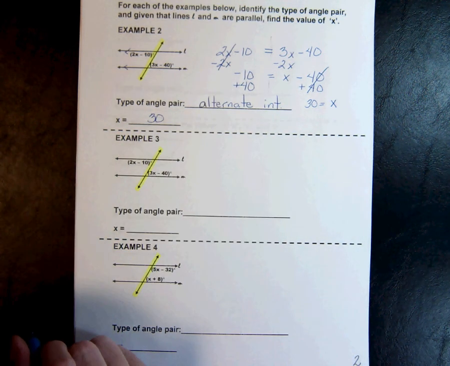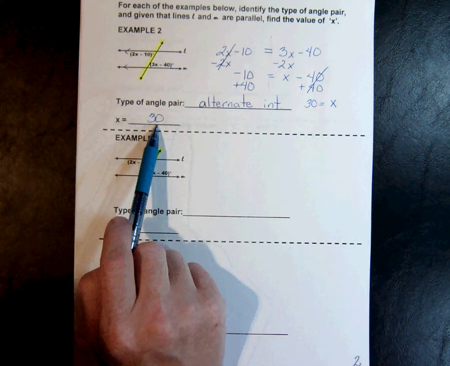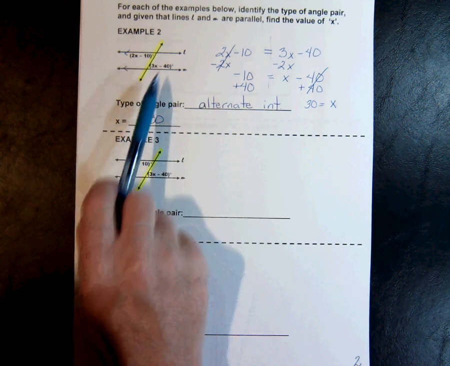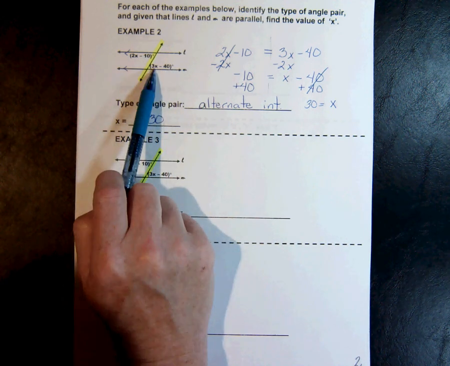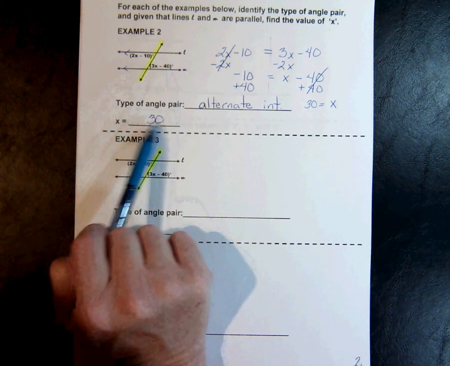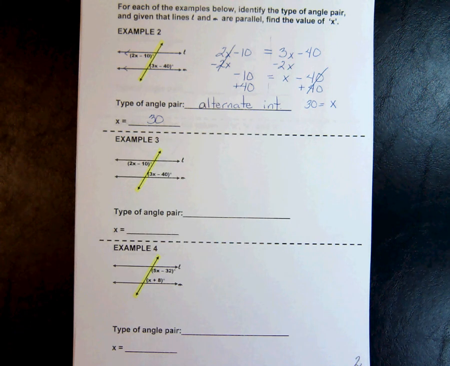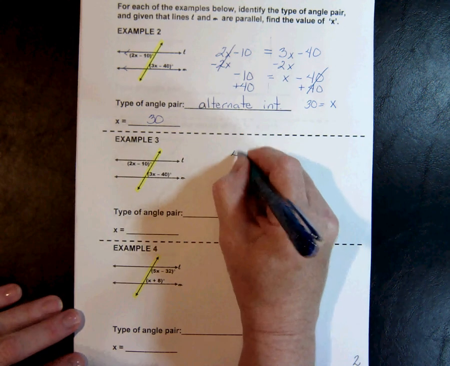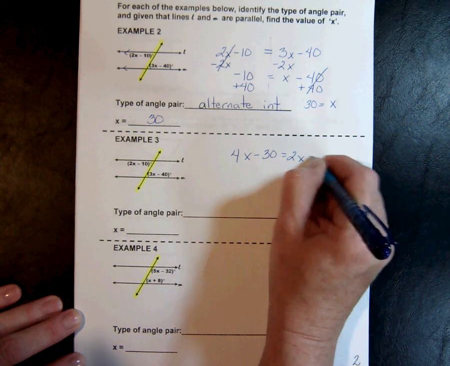They only asked to find the value of x, but had they wanted to know the angle measurement, denoted with this little circle, you would have to fill in that 30, multiply it by 3, and subtract 40. But in this particular problem, they're just asking for the value of x in these next examples. So for example 3, you're going to put those set equal to each other again. Let's do one more. 4x minus 30 is equal to 2x minus 14.